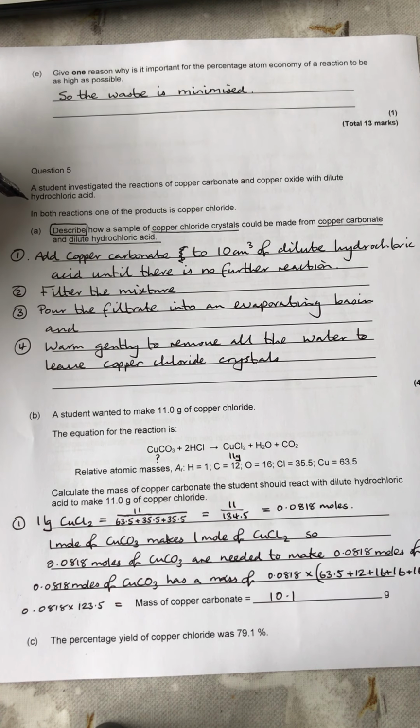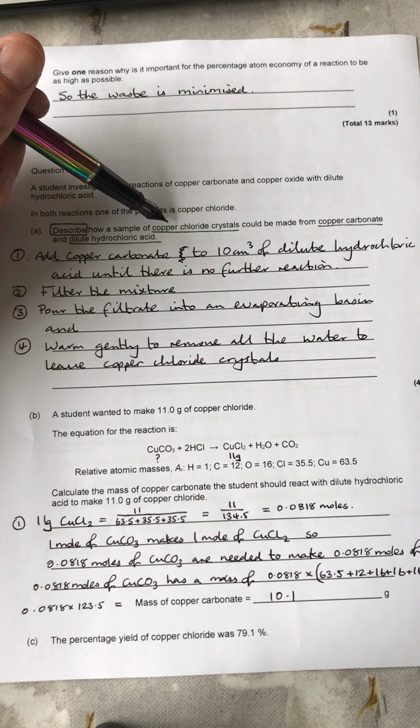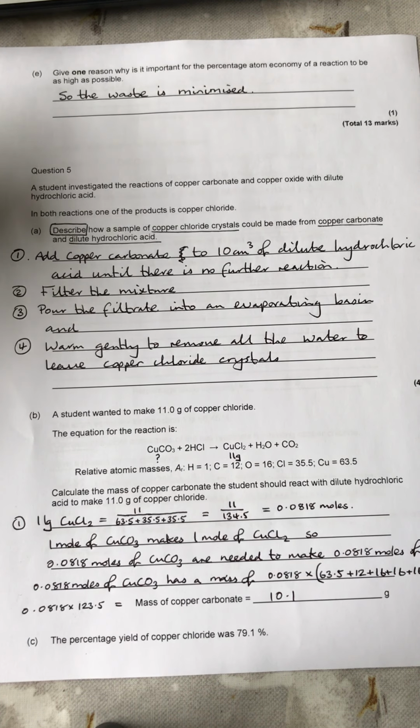A student investigated reactions of copper carbonate, copper oxide, and dilute hydrochloric acid. In both reactions, one of the products is copper chloride. They ask you now to describe a reaction of copper carbonate and dilute hydrochloric acid to make copper chloride crystals. So it's very similar to the previous question, part C.